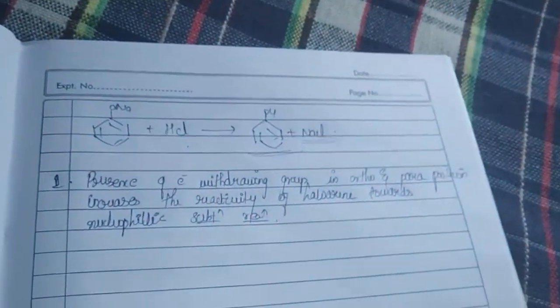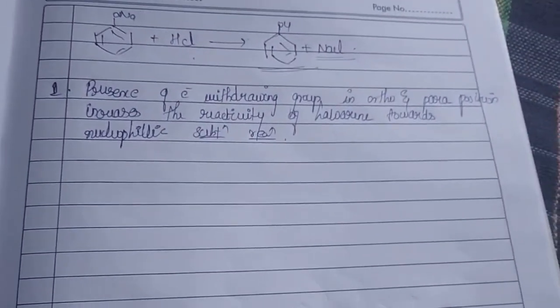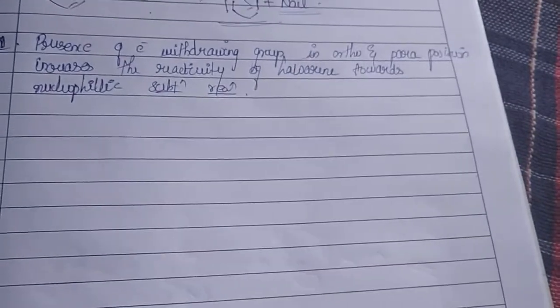Now we have to understand how it is. So yes, we can increase the reactivity of haloarenes towards the nucleophilic substitution reaction.